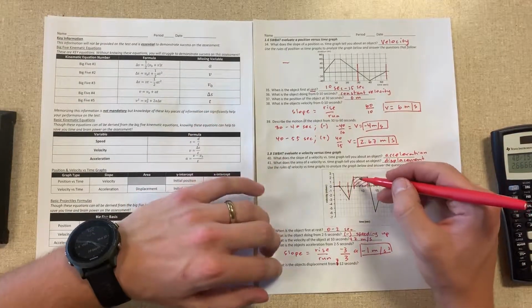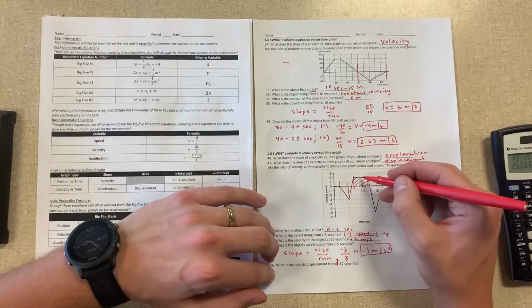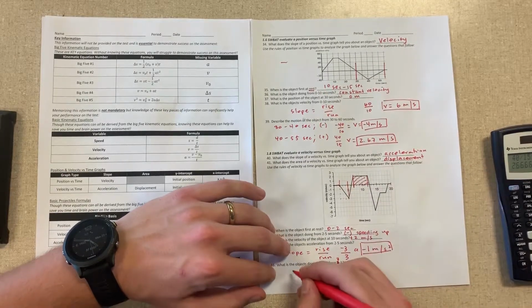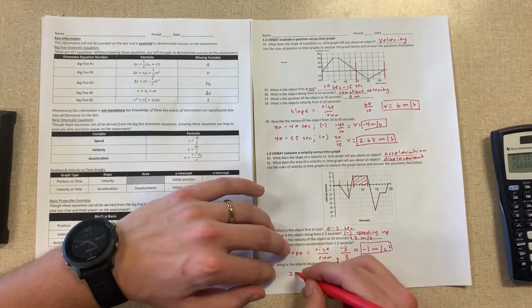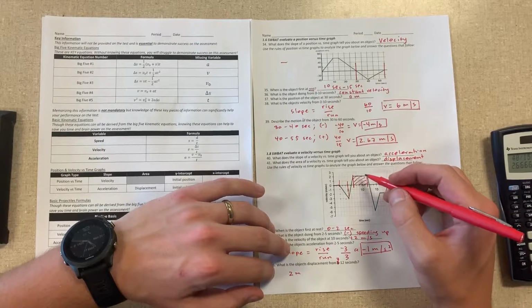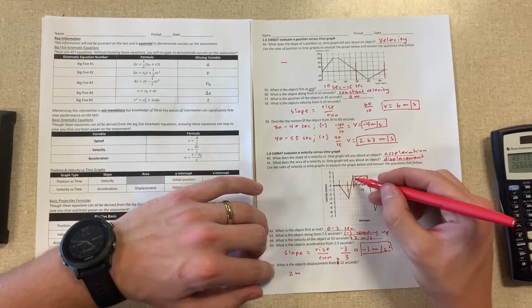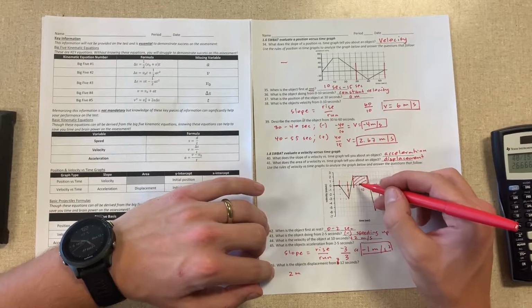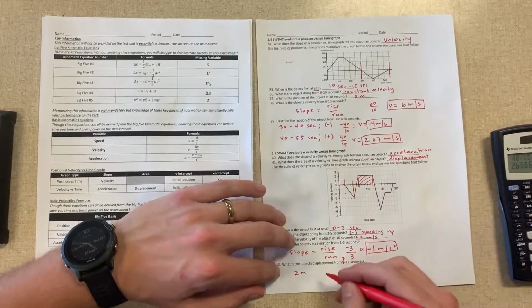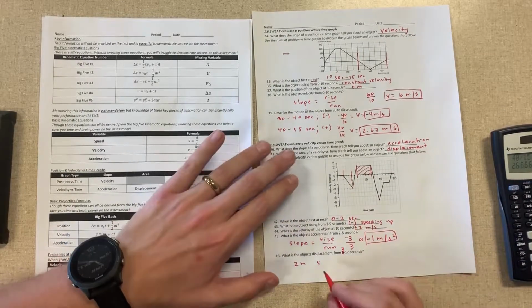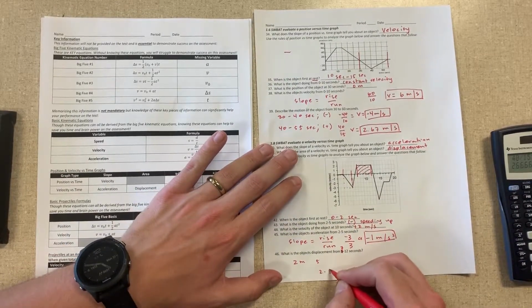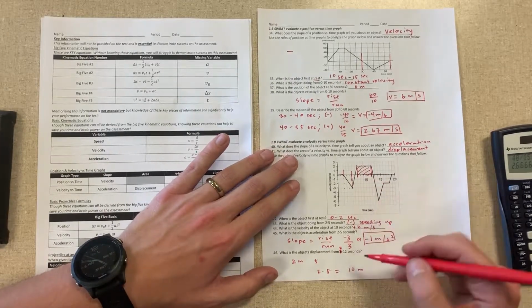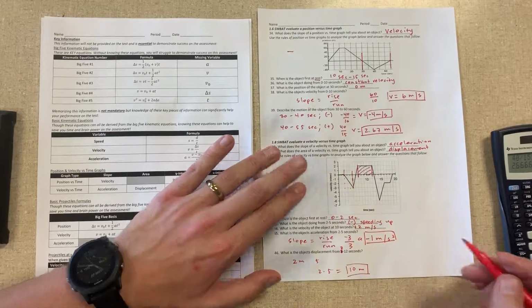To figure that out, we need to figure out how many units it is on the horizontal axis and how many on the vertical. We see the vertical, it's only a matter of 2 meters. And then horizontally we have 1, 2, 3, 4, 5. So if we're talking about displacement, 2 times 5 is going to give us a displacement of 10 meters. So in this time, this object would travel a total displacement of 10 meters.